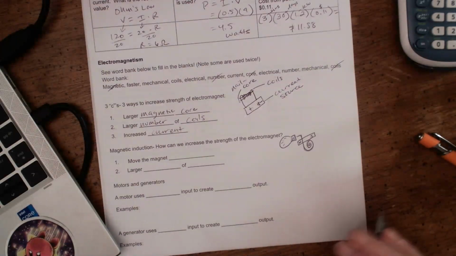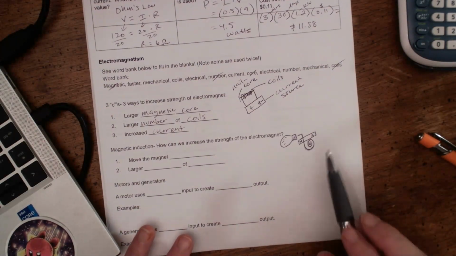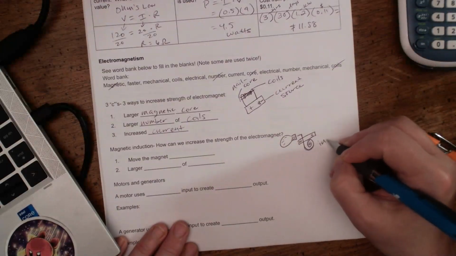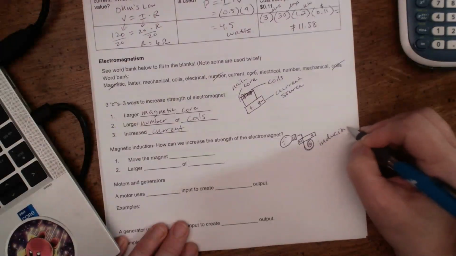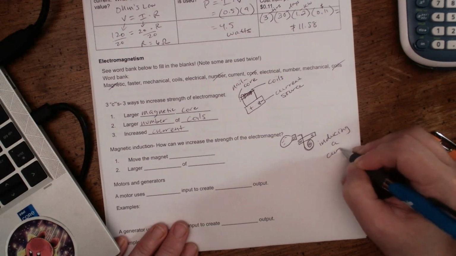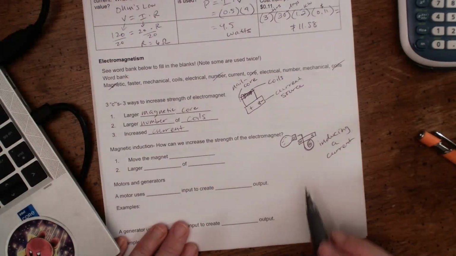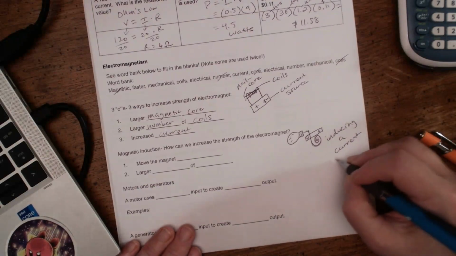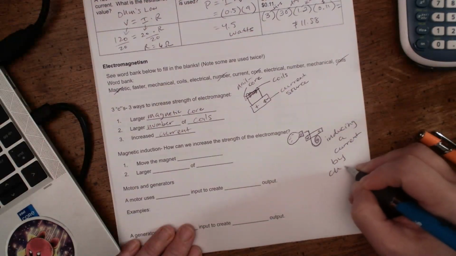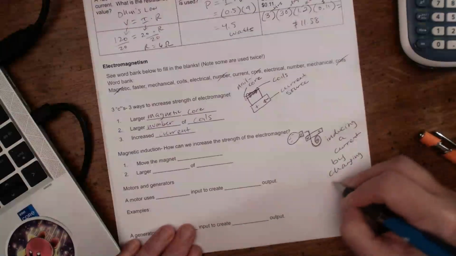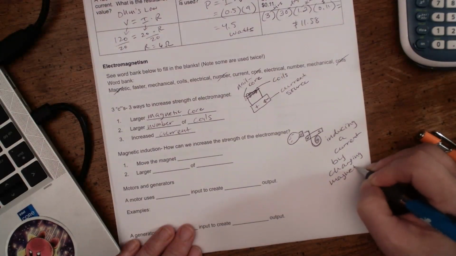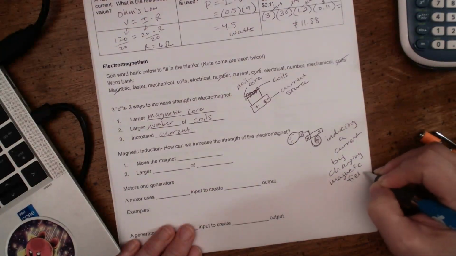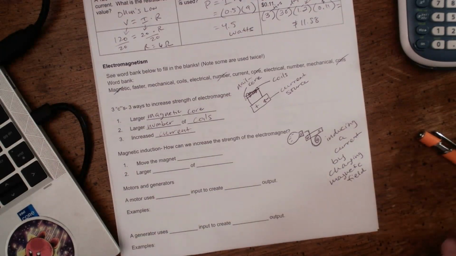That's called magnetic induction, where we're inducing a current by moving the magnet. So really what we're doing there is changing the magnetic field. And that's the key, your magnetic field has got to be changing. Remember, if we didn't move the magnet, the bulb didn't come on, right?